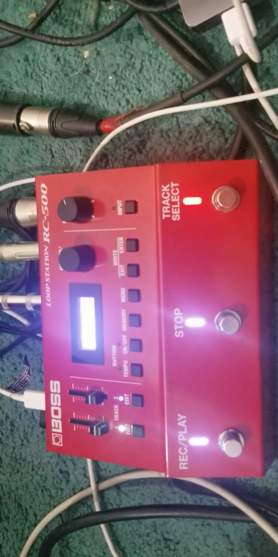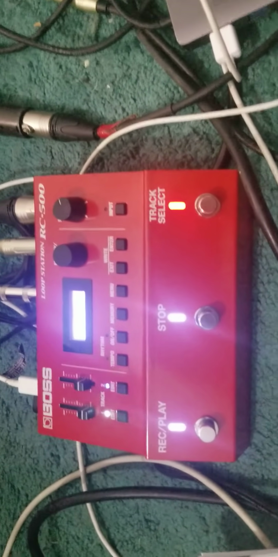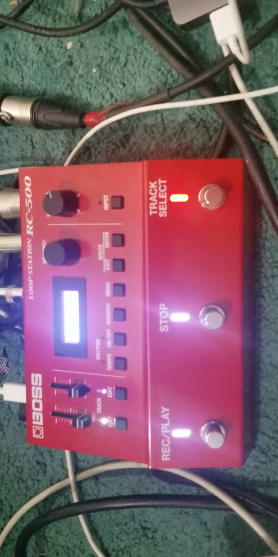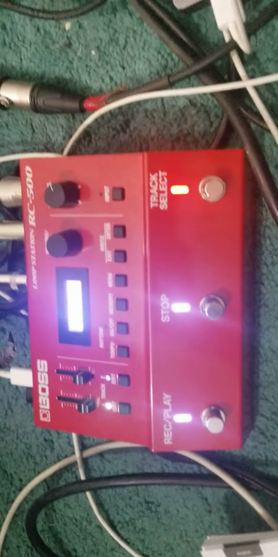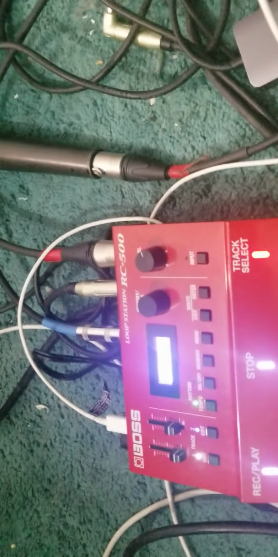I hope that's helpful. As I discover more, I'll let people know. I'm really interested in digging in and getting to use this thing, because it's a great looper, but it does have its quirks as far as loading in pre-existing tracks. But so far, I'm really looking forward to working with it.